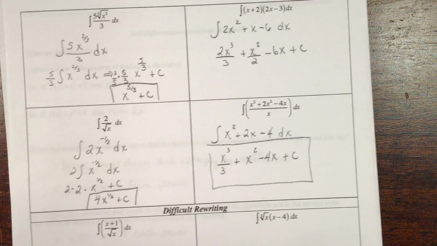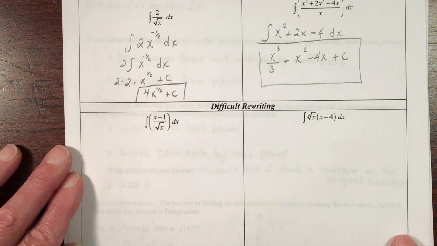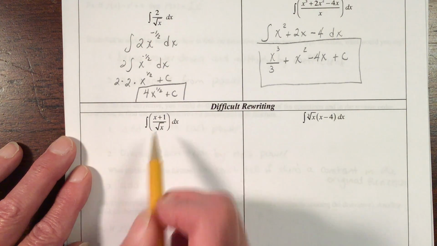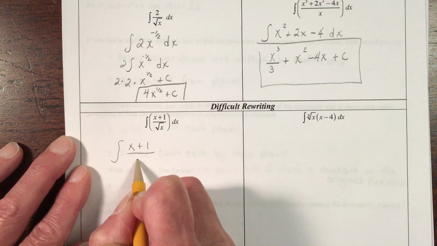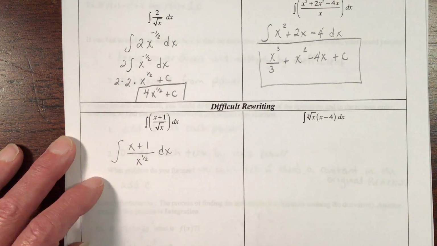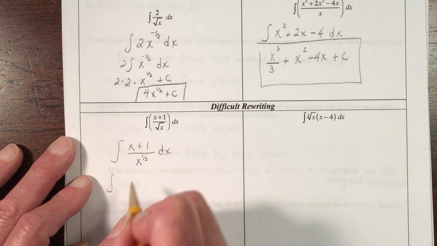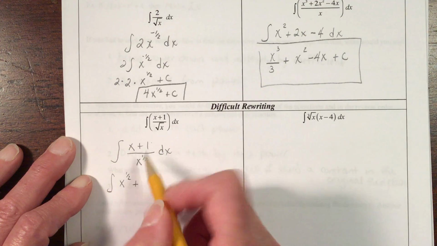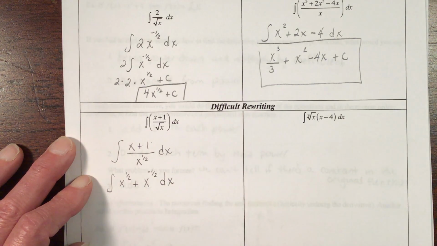So now that we practiced some relatively easy rewriting, let's talk about situations where our rewriting may be a little bit more difficult. So now I have x plus 1 over radical x. Well, don't get scared, just rewrite. Now we know with our exponent laws, whenever we're dividing by like terms, we subtract. So I have x divided by x to the 1/2. 1 minus 1/2 is just the 1/2 power. Plus 1 over x to the 1/2, well, we're going to bring this guy up as a negative power.